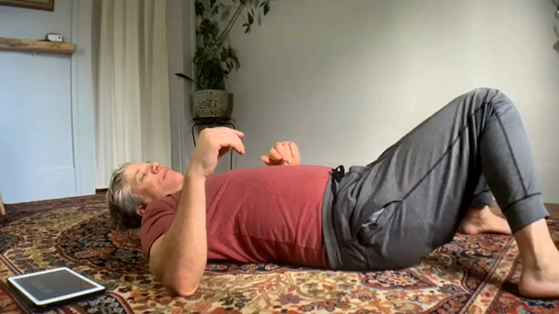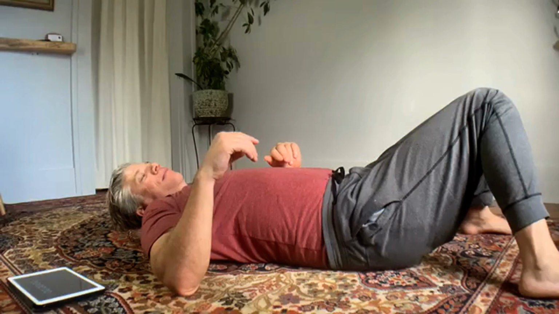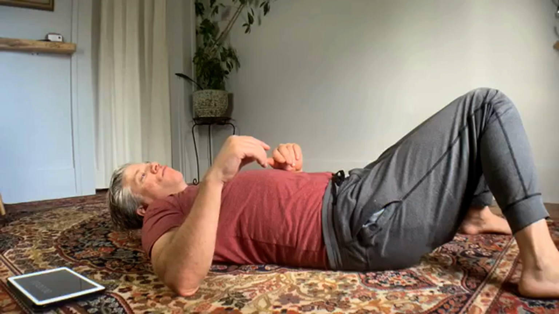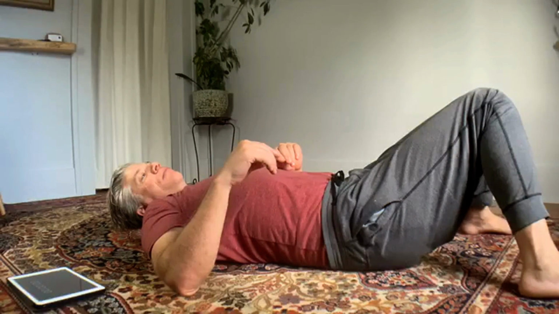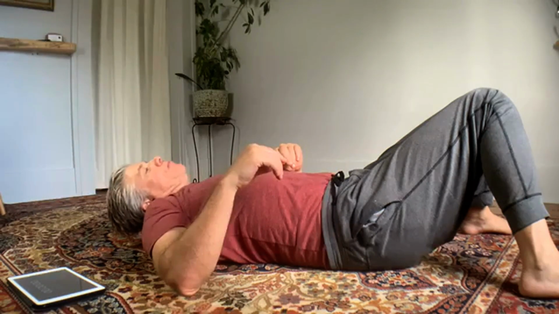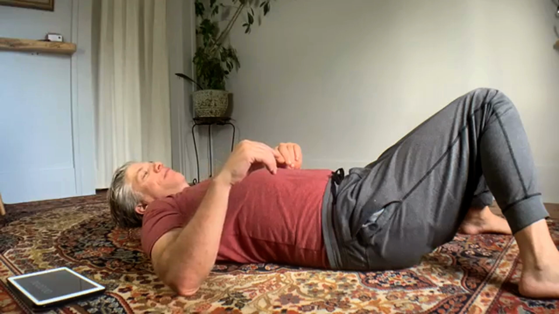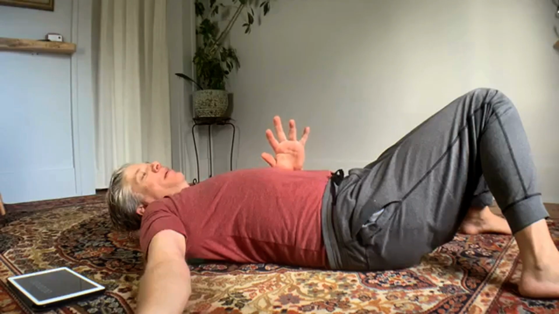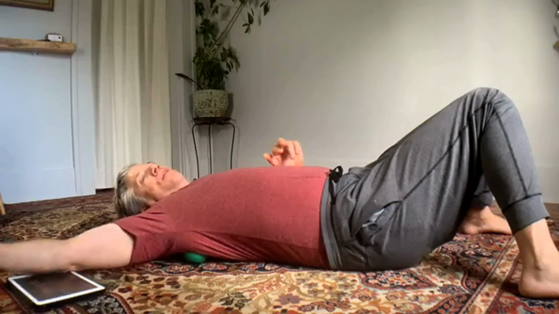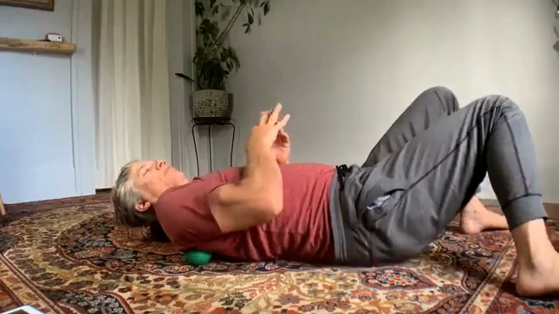So, big breath. How's the breathing? How's that letting go? This one's letting go way better than the other side. I think partly because I hurt that shoulder, but this one's letting go like boom. We're still going to be here though, 15 minutes, 20 minutes, because there's lots to do. I didn't start the timer yet, so let's do that.